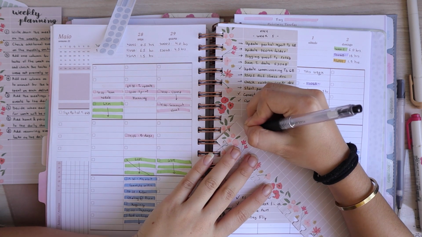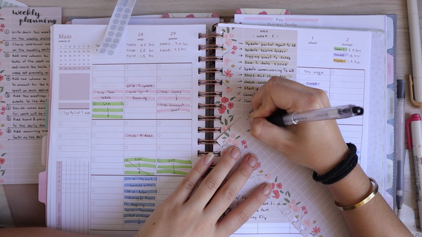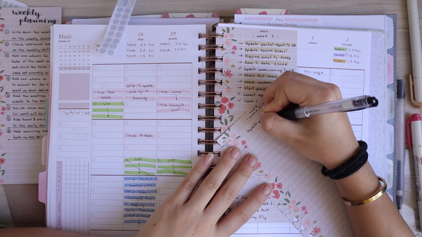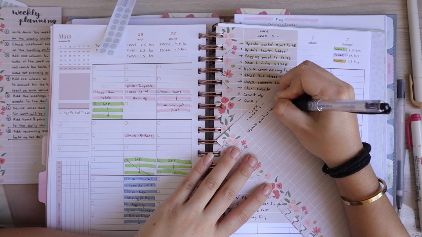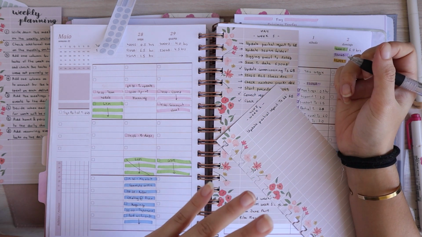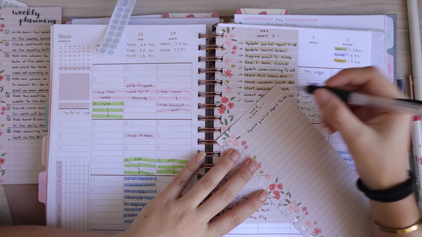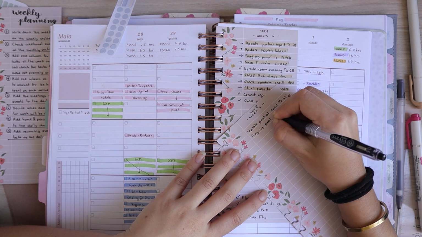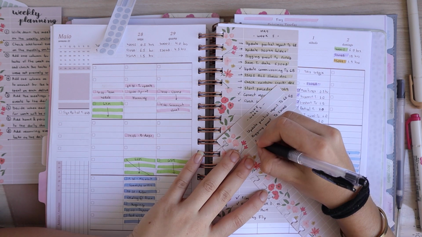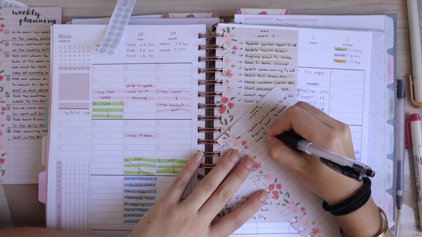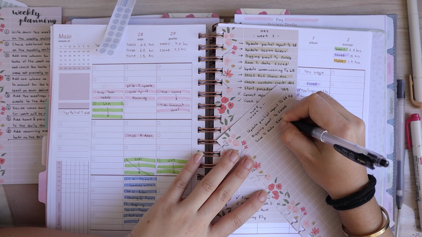The first thing I'm going to put here is to update the partial report for T368. Then I'm going to do the rigging proof for T3. I'm going to save T1 data 53068.